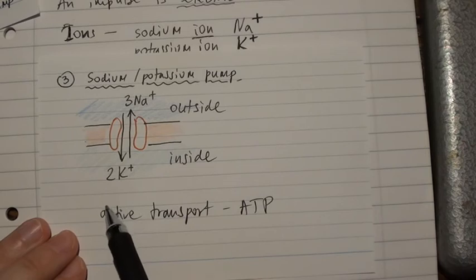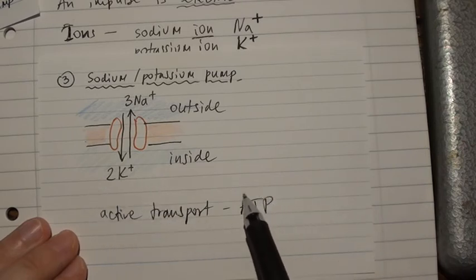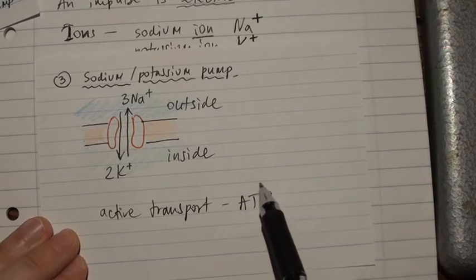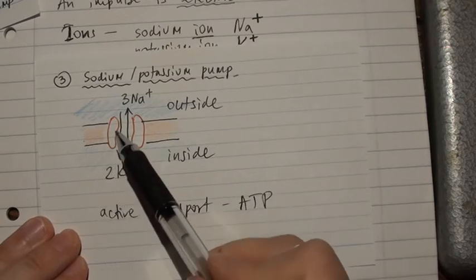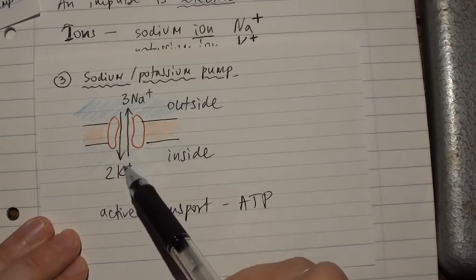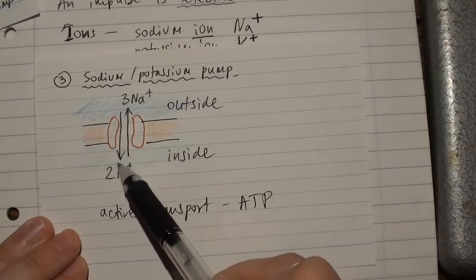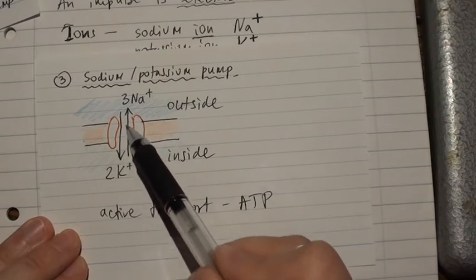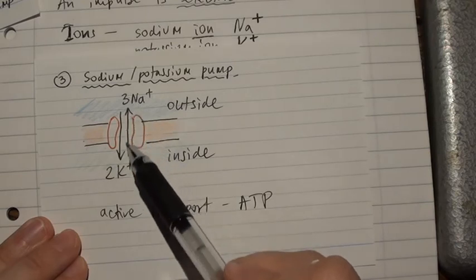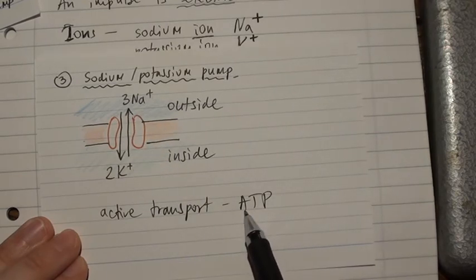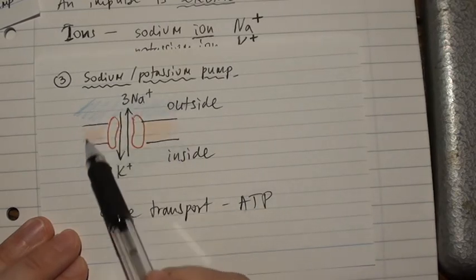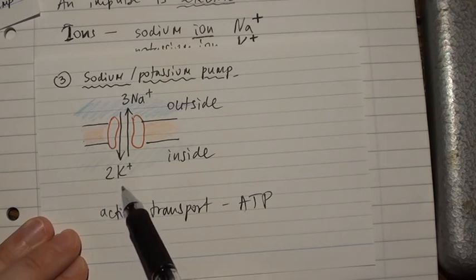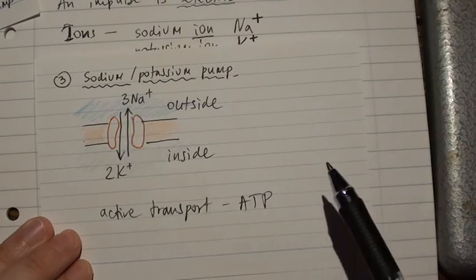And the way the sodium and potassium pump works is every time you use one single molecule of ATP, that moves two potassium ions in, and at the same time it's moving 3 sodium ions out, right? So every time you're using one ATP, that process goes ahead, right? 2 potassiums in, 3 sodiums out.